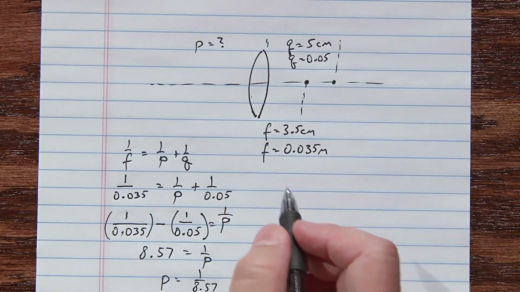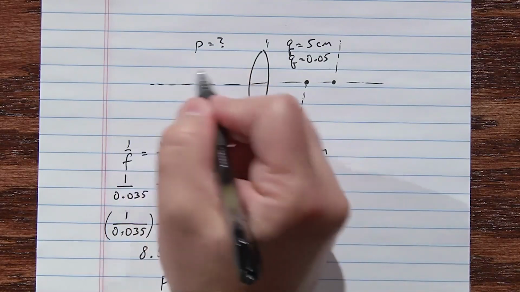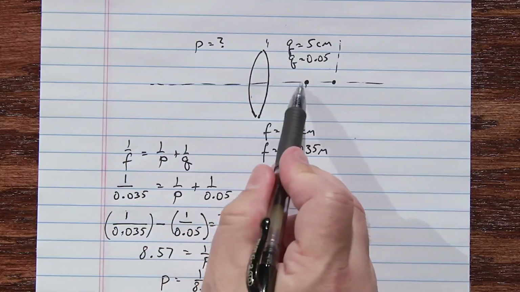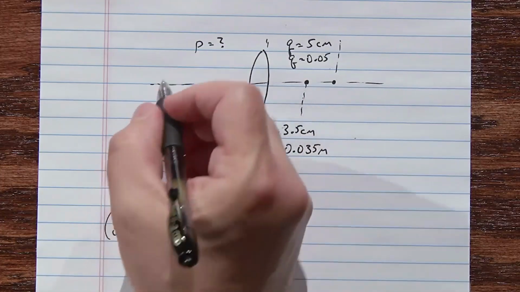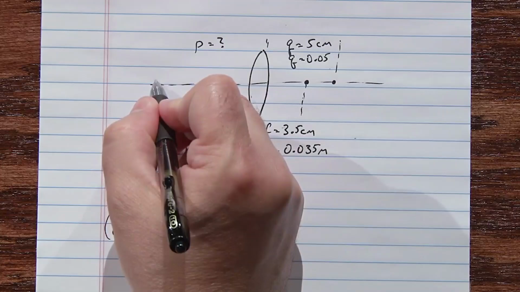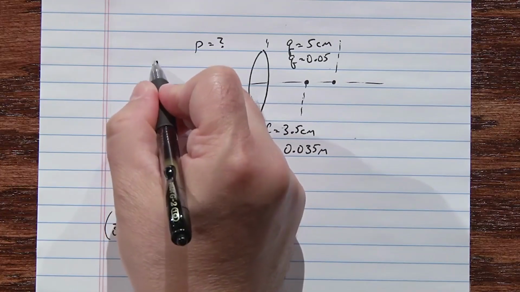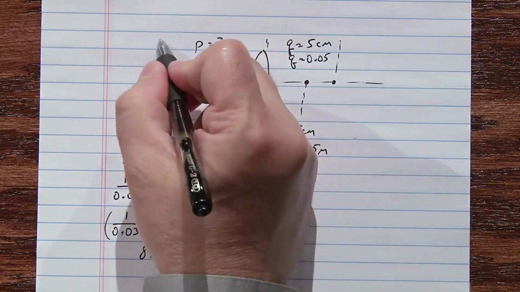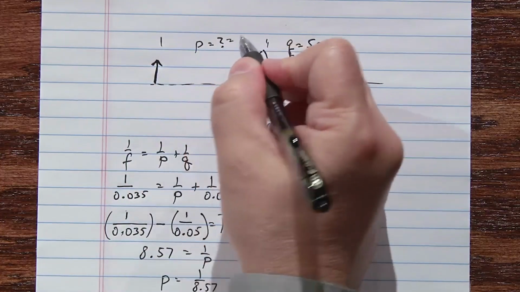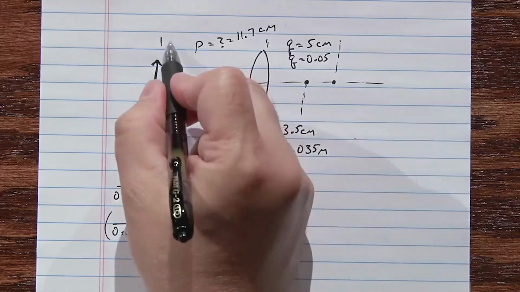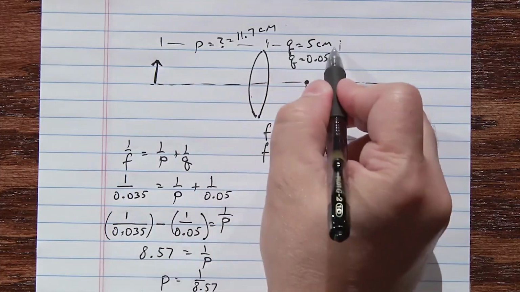So that would be somewhere over here. This is 5 centimeters, so that's 5 and another 5, so somewhere over here is our object. And I'll let this be my object. So p is equal to 11.7 centimeters. That's this distance right here.